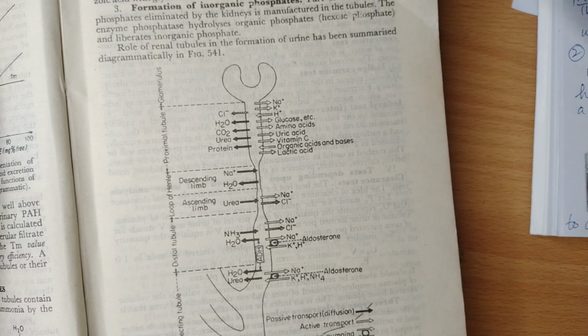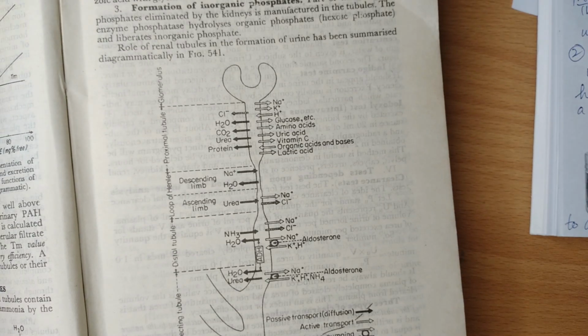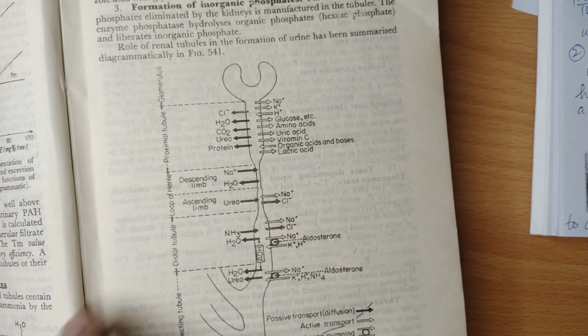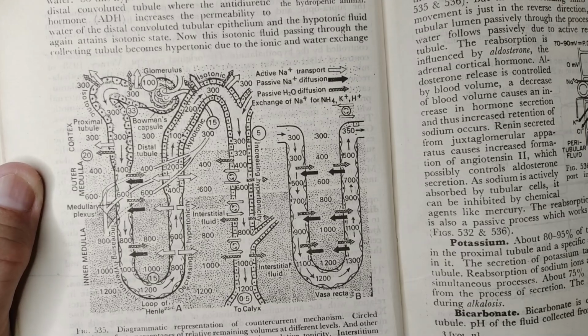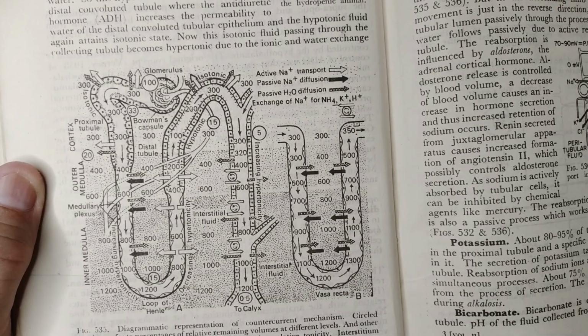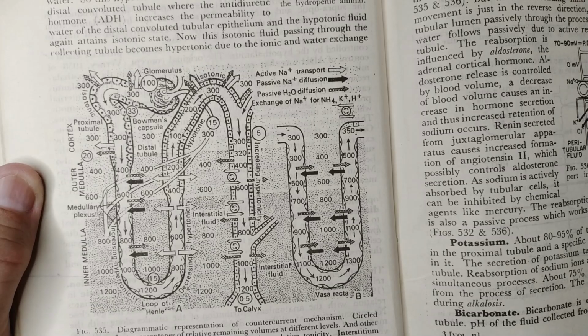In the loop of Henle, we can see that the ascending limb of the loop of Henle is impermeable to water. It maintains the same osmotic pressure as the interstitial fluid, and water and sodium pass by diffusion into and from the interstitium respectively.